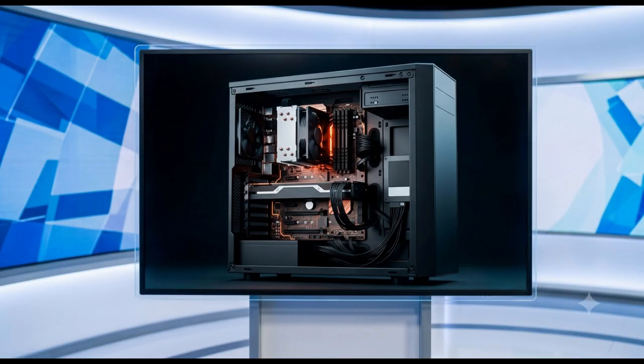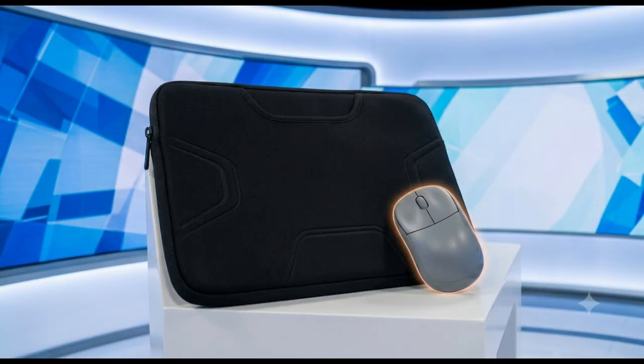Hardware has to be a functional, physical part of the computer system. A laptop bag protects it, but it doesn't help it process, store, or display anything.